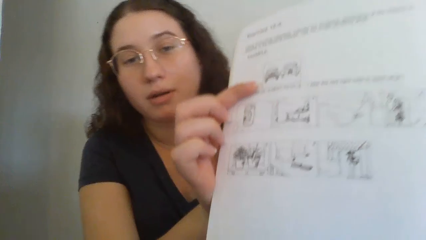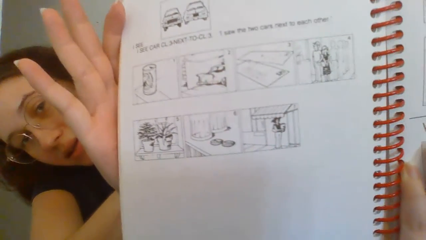So here you have, I saw the two cars next to each other. So I see car, classifier 3, next to classifier 3. And here we have some pictures in the book. They show some pictures. And then you gotta think to yourself, how would I sign this using classifiers? So the first picture is a soda can on top of a table. Right? So how would you sign that? Then you have the next picture is a car in a garage. How would you sign that?